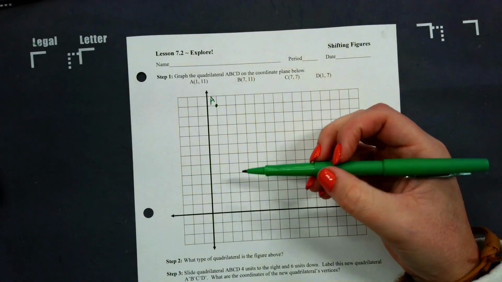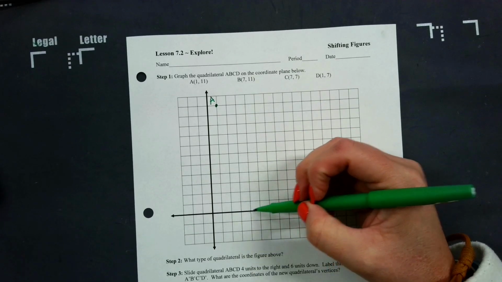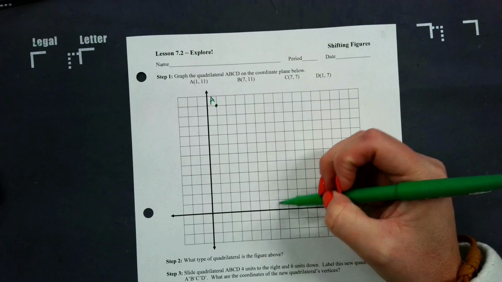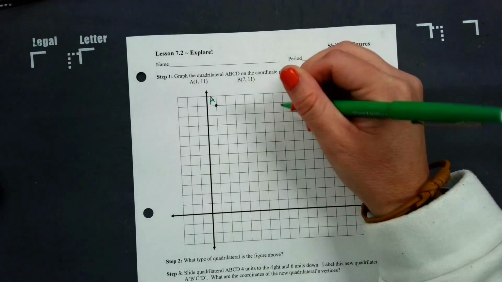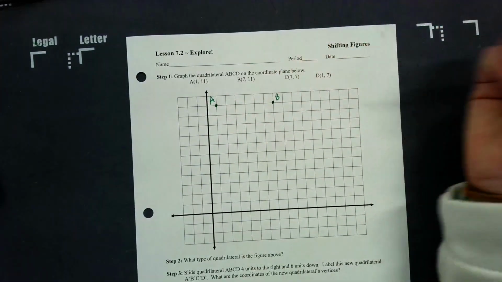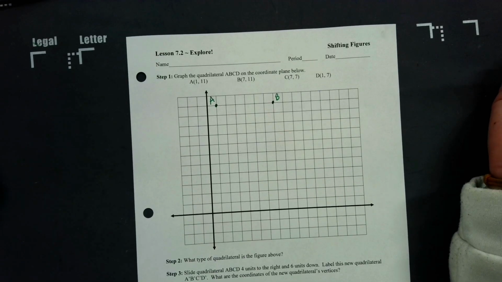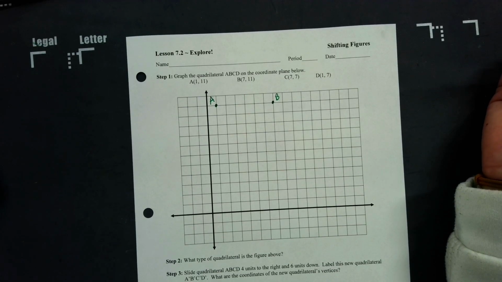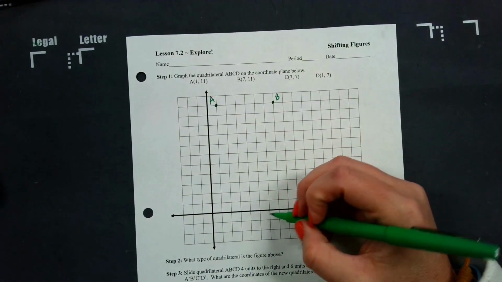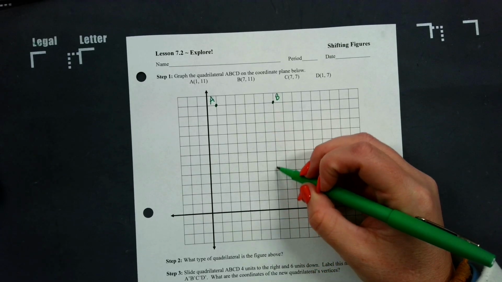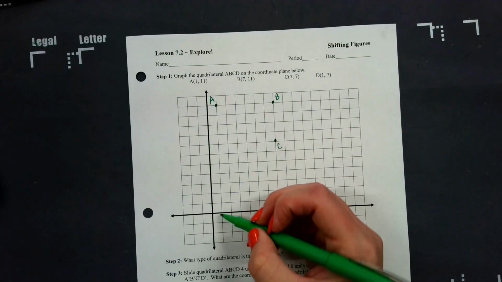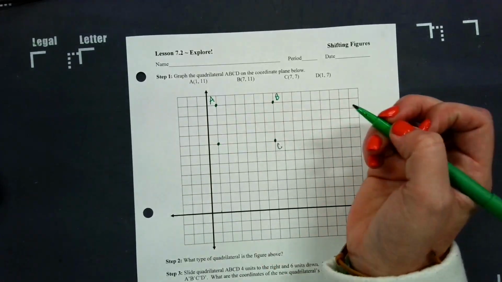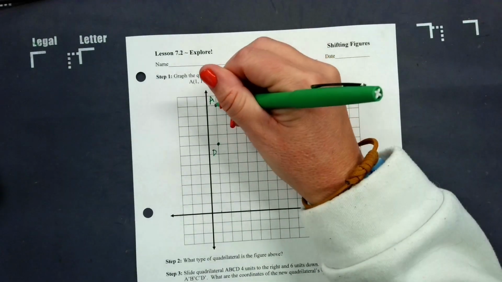Okay. Over 7. 1, 2, 3, 4, 5, 6, 7. Then up 11. 1, 2, 3, 4, 5, 6, 7, 8, 9, 10, 11. We're going to label that B. Over 7, up 7. So this was 7. So 1, 2, 3, 4, 5, 6, 7. We're going to label that guy C. And then over 1, up 7. And we're going to label that guy D. Then we're just going to connect it.